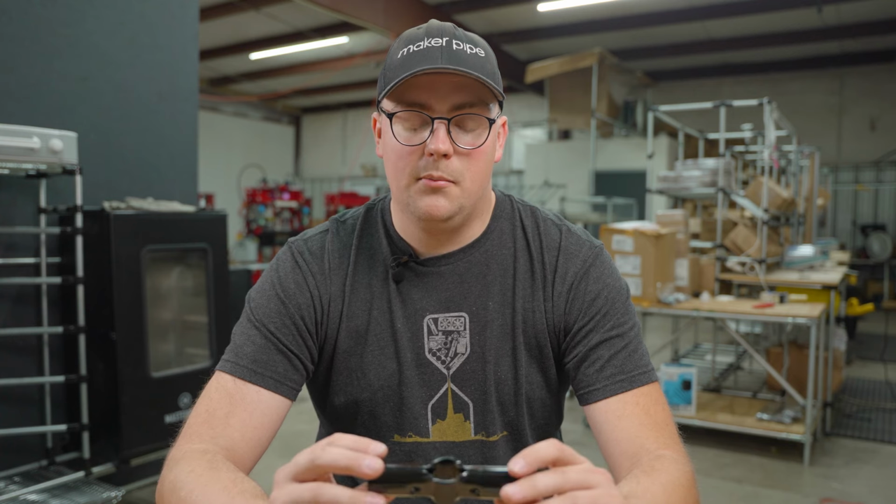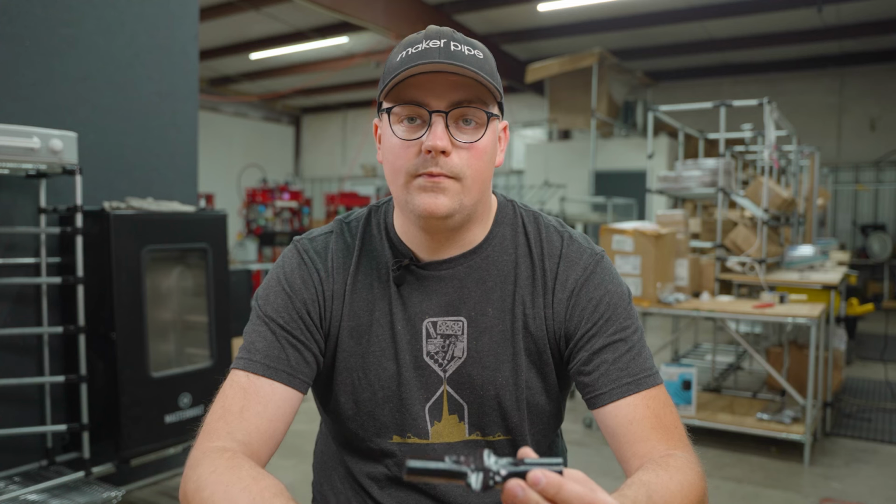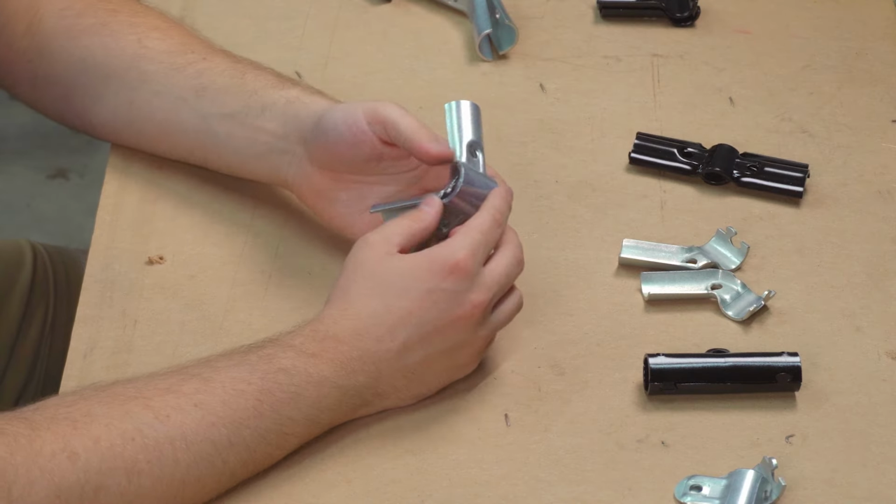This basically most commonly is used to break up a long span of pipe and add either a horizontal or a vertical pipe in a project. Next up is the 90-degree connector.